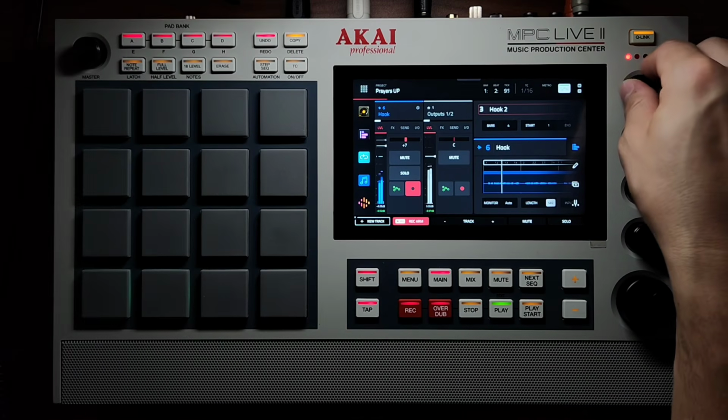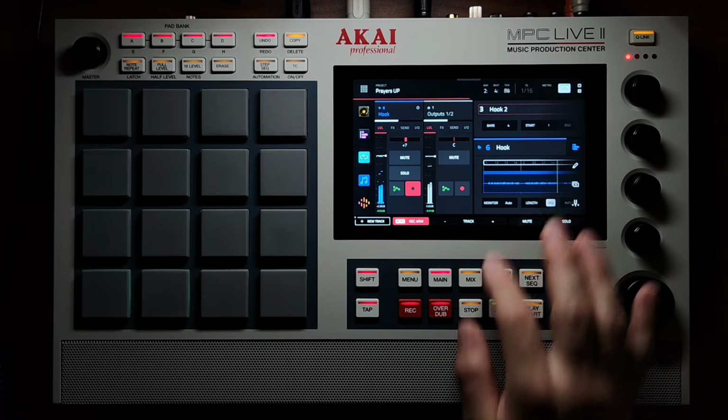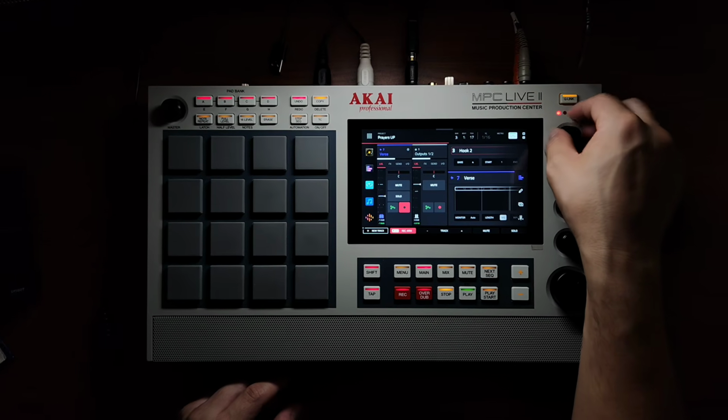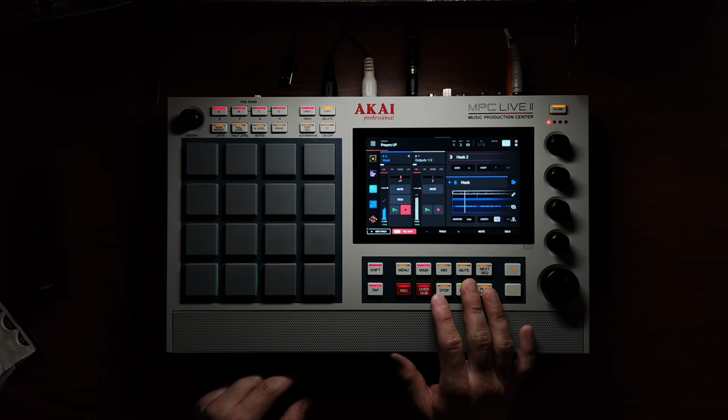So no matter what track you're on, you can adjust the volume for that track.